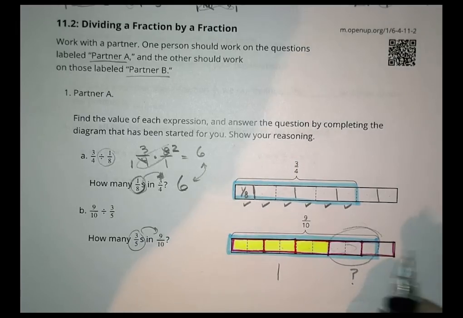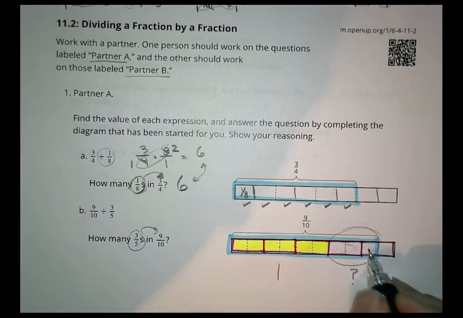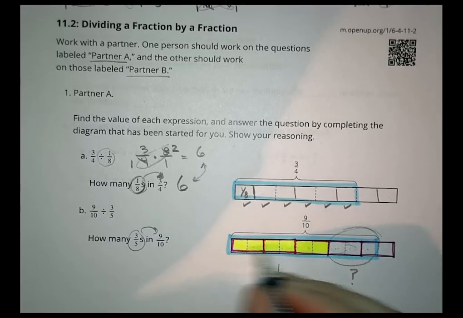So think of it this way. If this is going to be 3 of those yellow blocks there and I have 1 1/2 of that, what I really have is half of a 3/5, don't I? Why do I say half of a 3/5? Well, think of this. This is 1, 2, 3 little blocks, right? And how many are in this section?